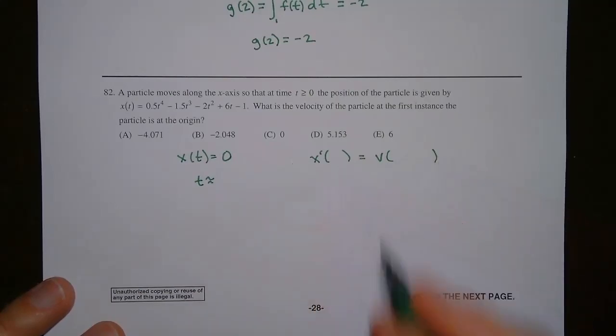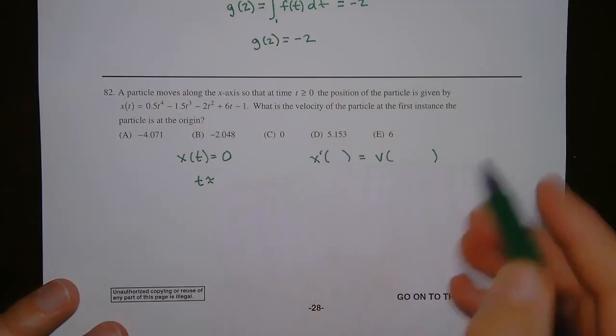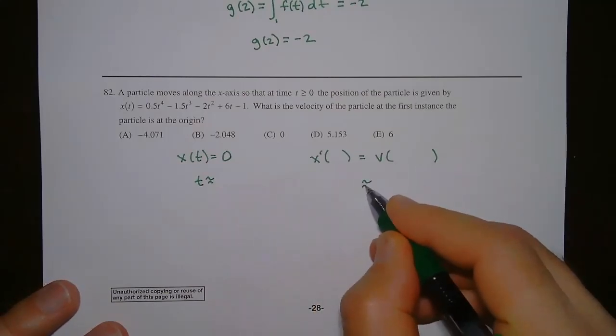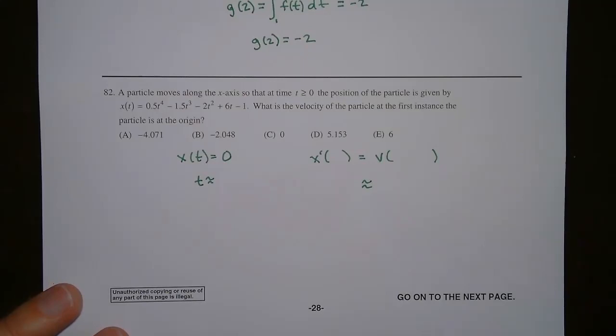I actually should have given more space here. Okay, all right, so we've got to figure out this number to put here, and then we'll get an approximation for the velocity at that time. Okay, so we've got to use a calculator. Let's go to the calc.